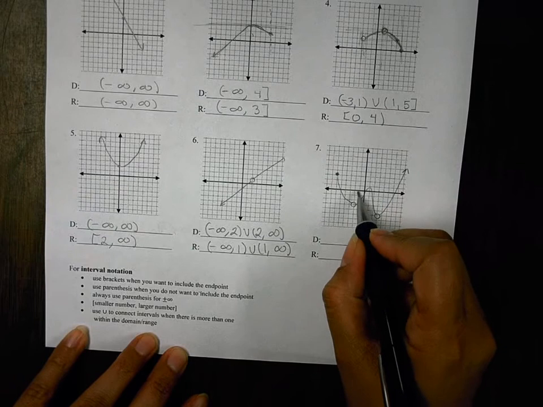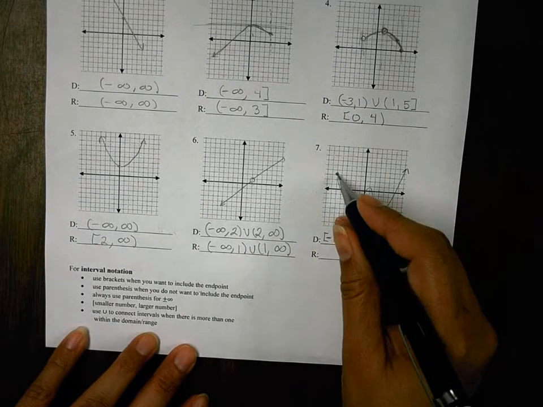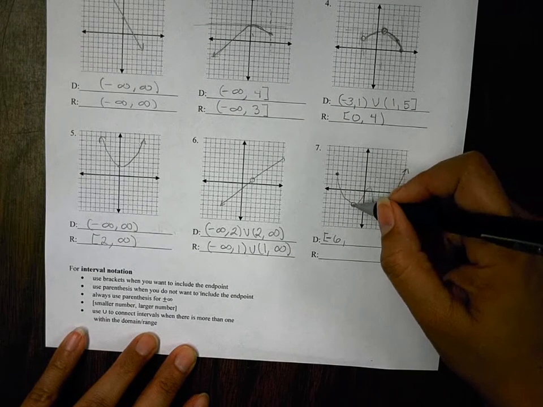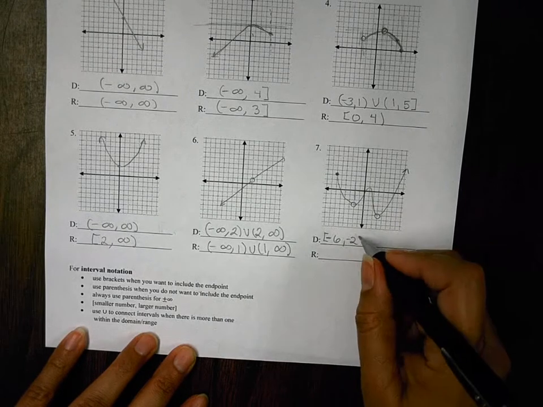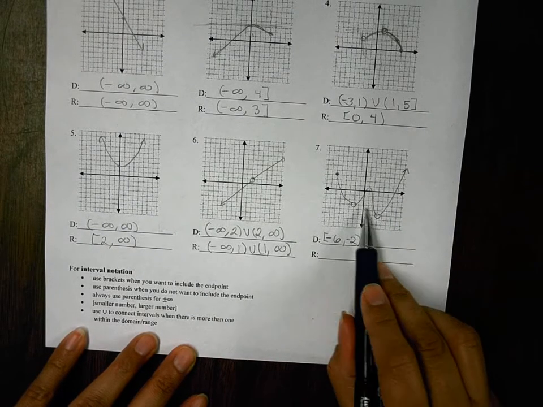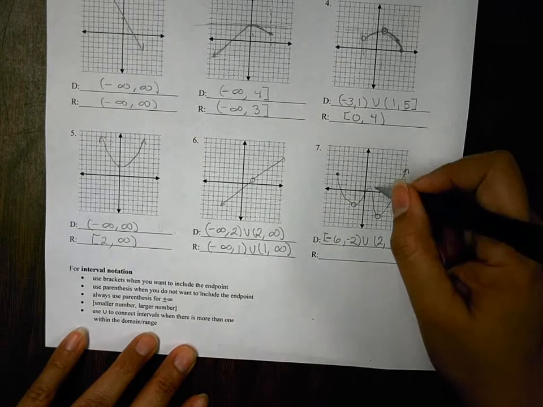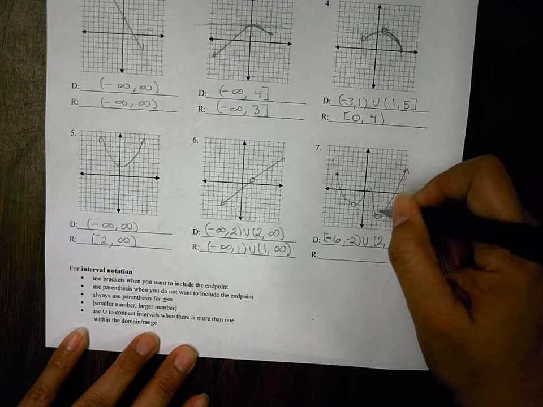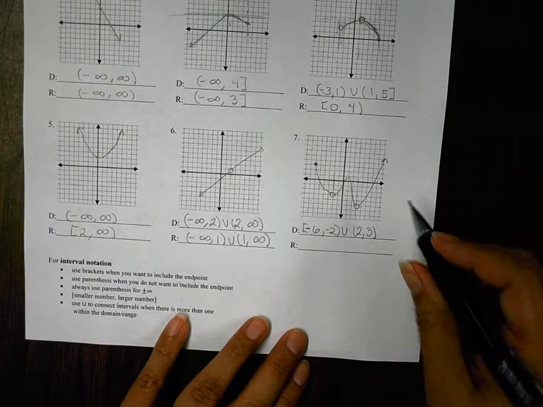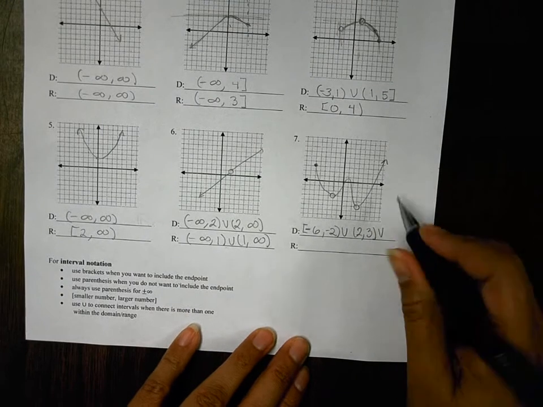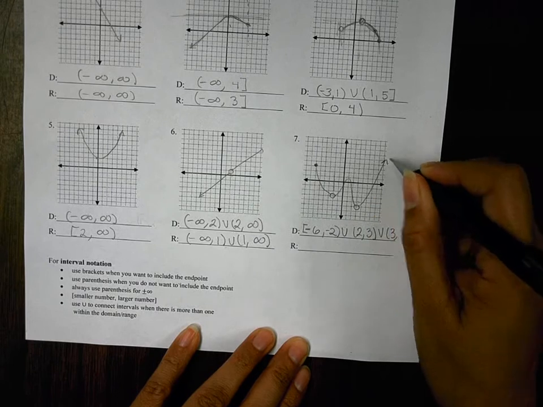That's 1, 2, 3, 4, 5, 6. That's negative 6 with the bracket because it's a closed circle, comma, the open circle. The first one is here. That's an x value of negative 2. Because it's open, I put parentheses, union. Between those two open circles, I have a continuous graph, so that's negative 2 all the way over to x value of 3. Parentheses, not bracket, because it's an open circle, union, and it starts again at 3 with parentheses, and it goes off to the right, infinity.